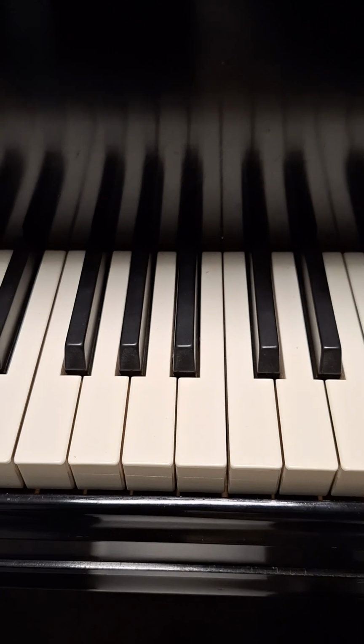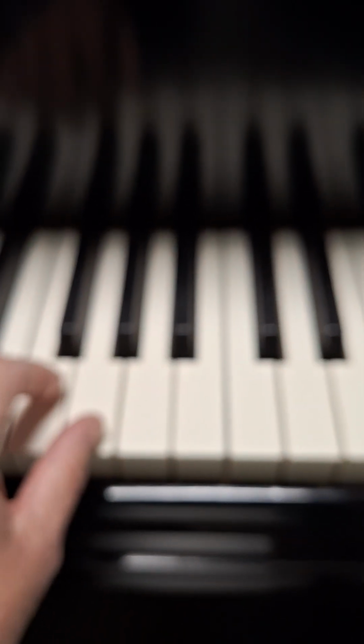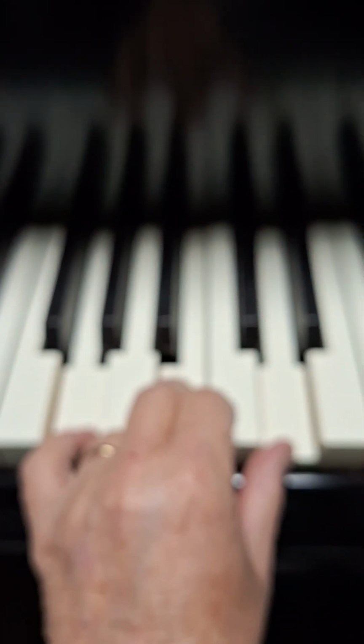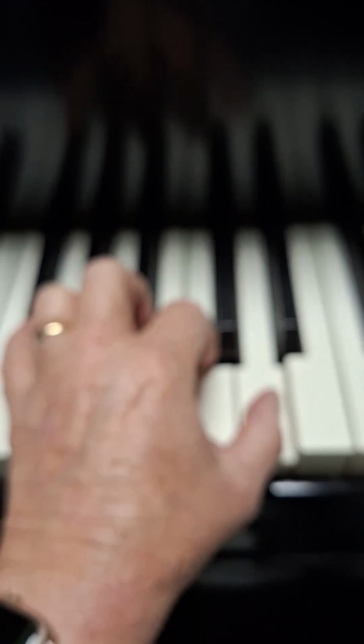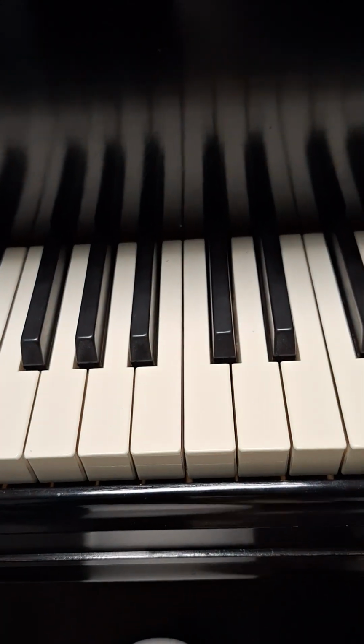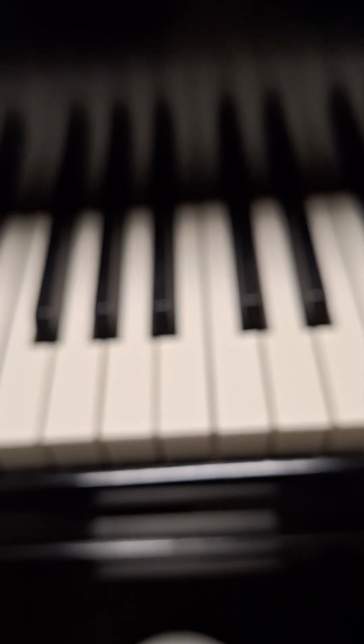Now in a major key, those 3 primary chords in the key of G, it would be G, C, and D7, are all major, but the others are not. Some of them are minor, one of them is diminished. We'll get into that another time.